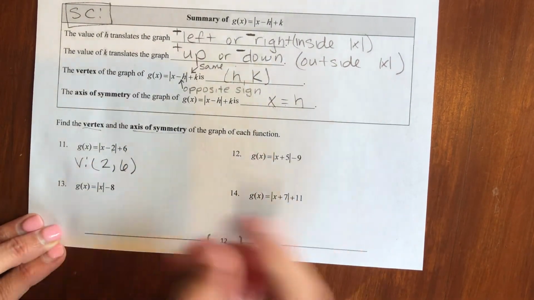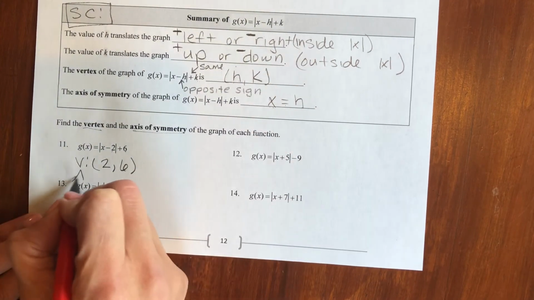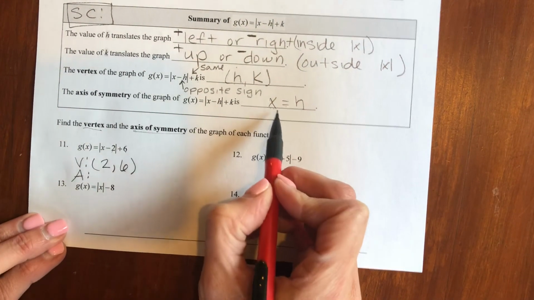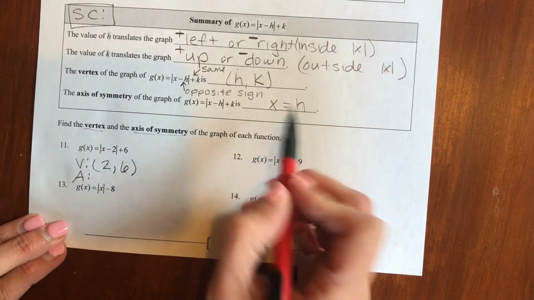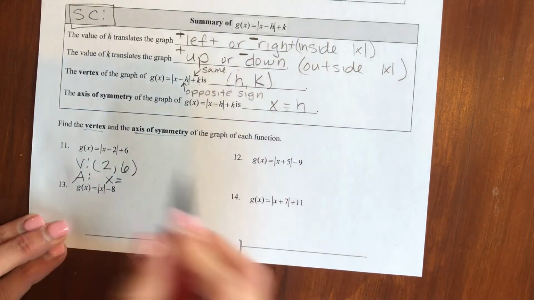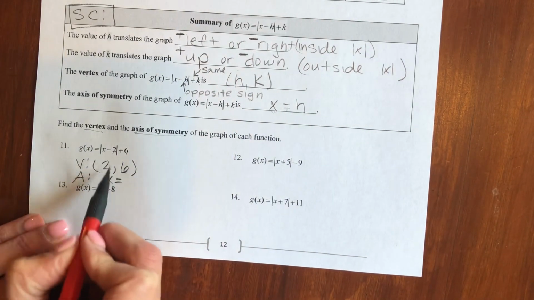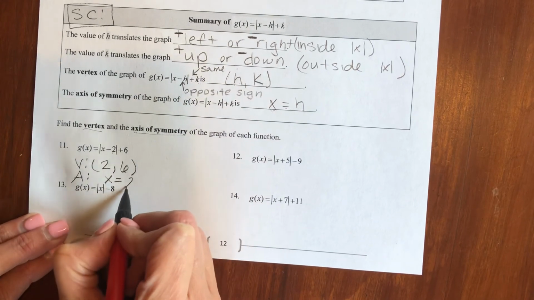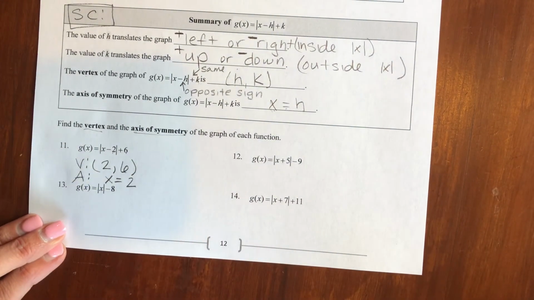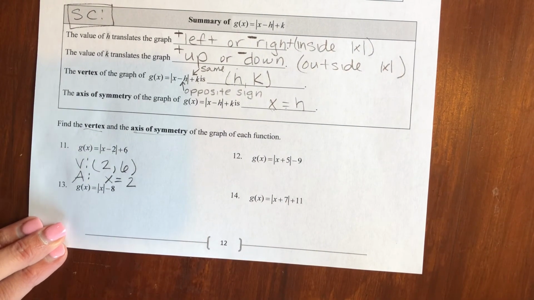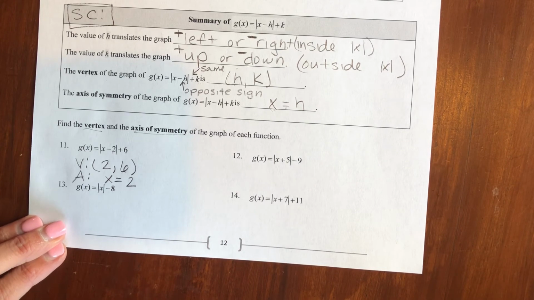Now we're going to find the axis of symmetry. I'll call that A. And that's going to be x equals, it's always x equals, and then you use the x value from the vertex. So x equals 2. Go ahead, pause the video, answer the next 3. All right, let's check your answers.